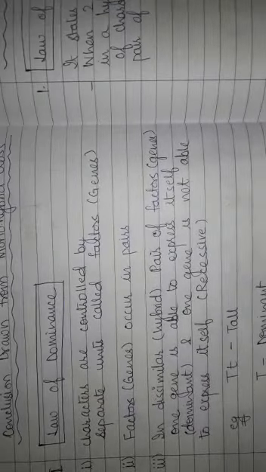Next is, what are the conclusions drawn from monohybrid and dihybrid cross? What are the results of Mendel's monohybrid and dihybrid cross? The conclusion that is drawn from monohybrid cross, there are two laws, that is law of dominance and law of segregation.